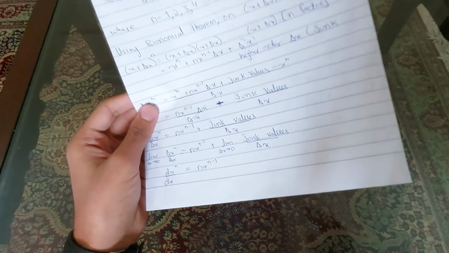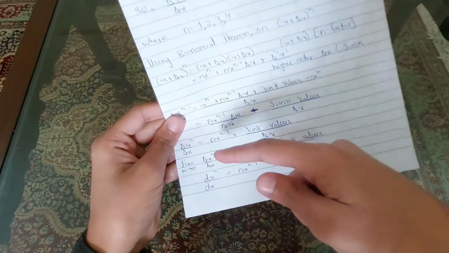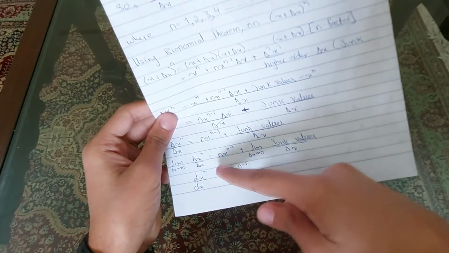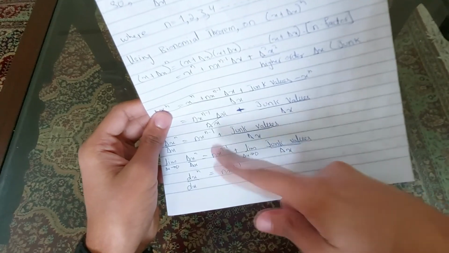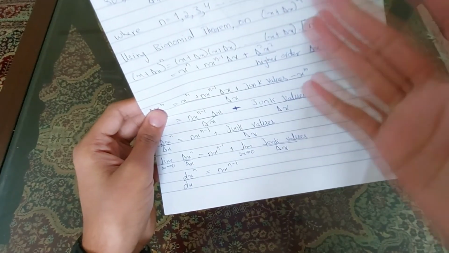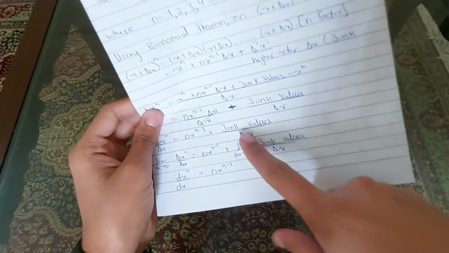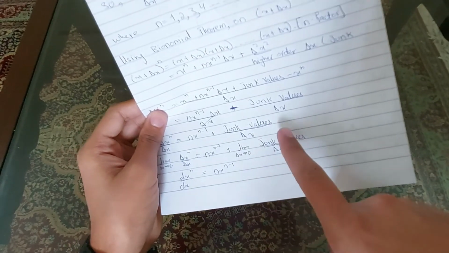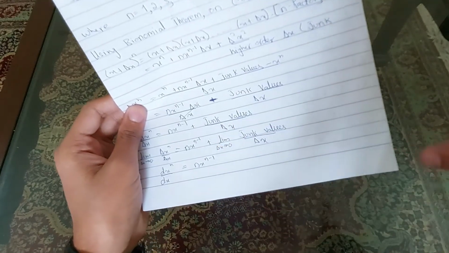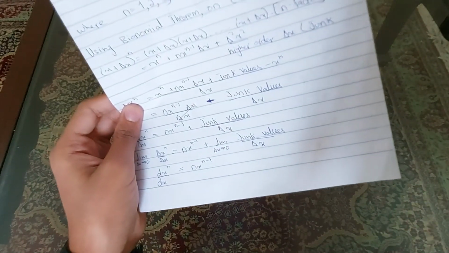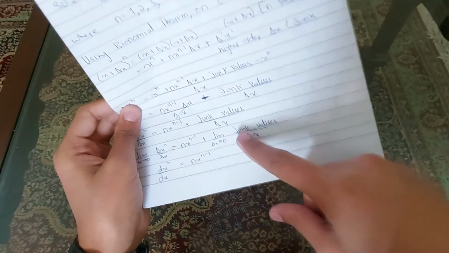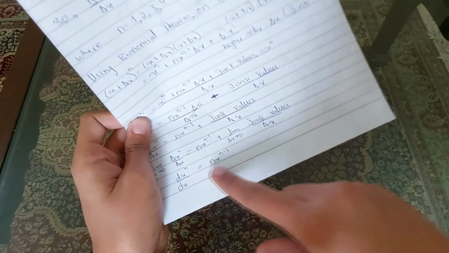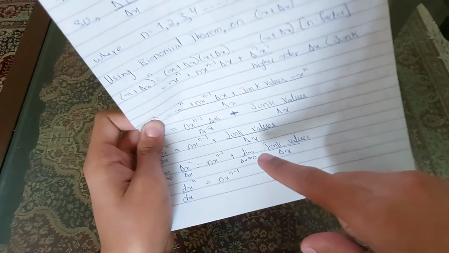Applying the limit as delta x approaches 0, n x power n minus 1 will be written as it is because it does not have any delta x. The other part does have delta x, so we apply the limit on that and it will become 0. So all the junk values will become 0, and will not be written. We proved that d by dx of x power n is equal to n x power n minus 1.